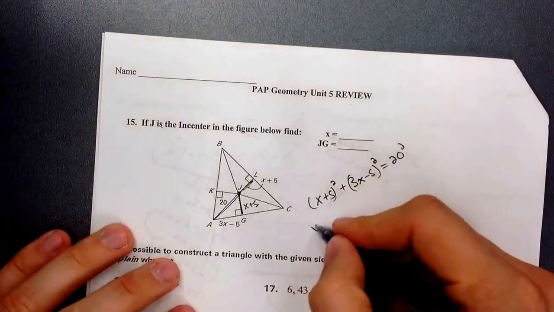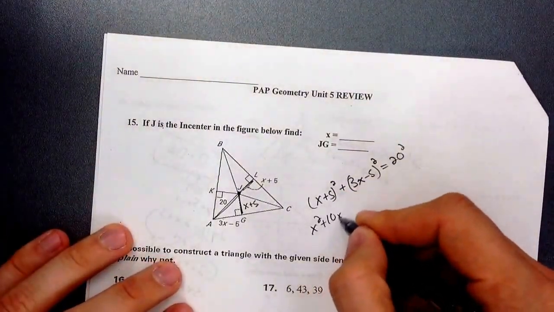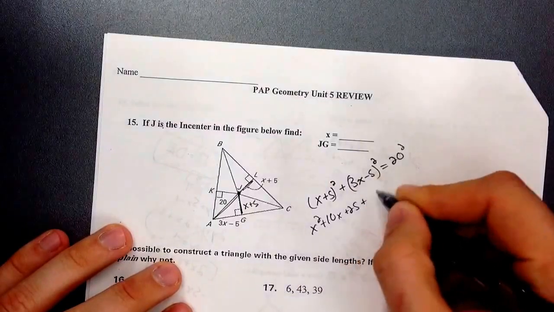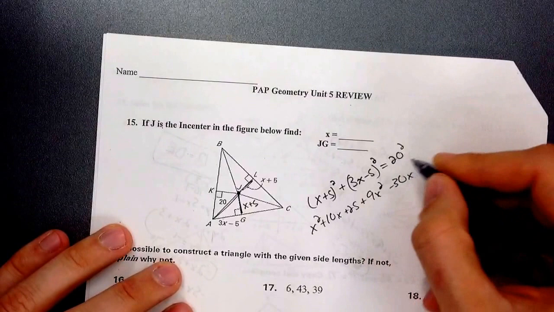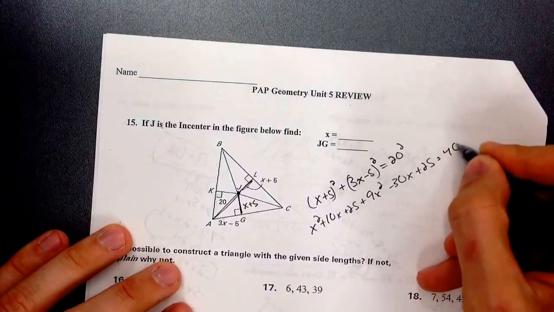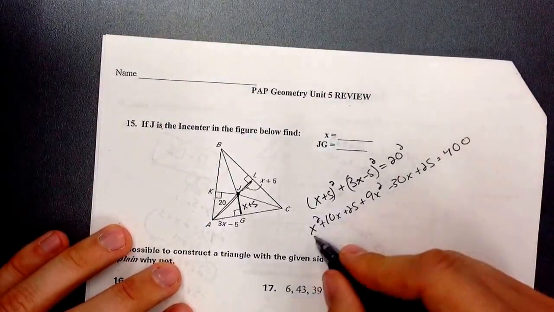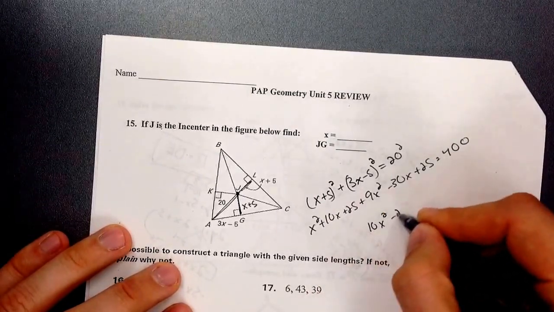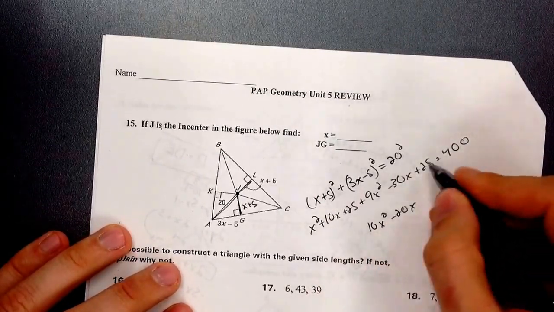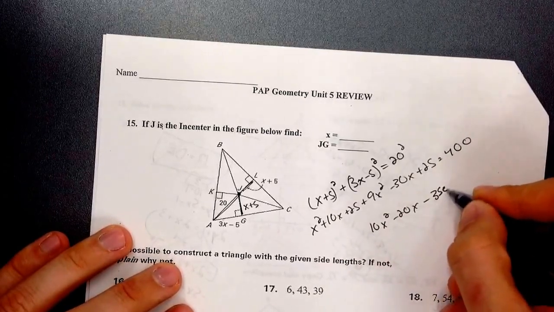So we have, this is going to turn into x squared plus 10x plus 25. This is going to turn into 9x squared minus 30x plus 25. And then, of course, on my other side, I've got my 400. All of this goes together. I'm going to get 10x squared minus 20x. This will be a 50. We're going to subtract 350 is equal to 0.